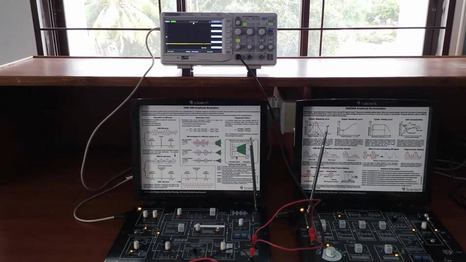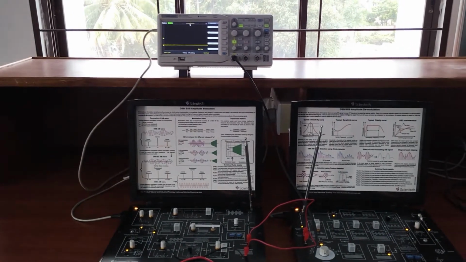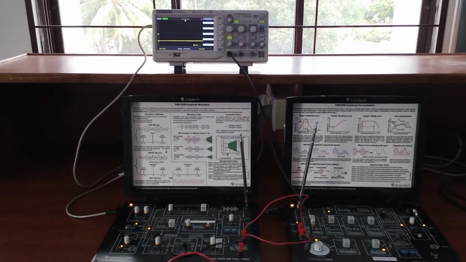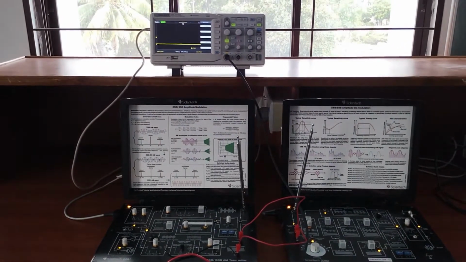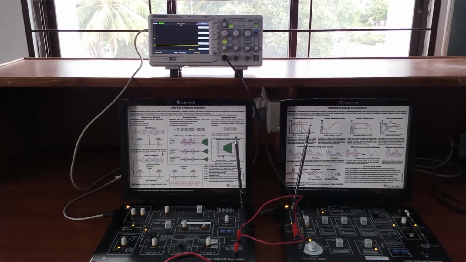Good morning, students. Today I am going to explain the analog and digital communication lab. In that, the third experiment is double sideband suppressed carrier.